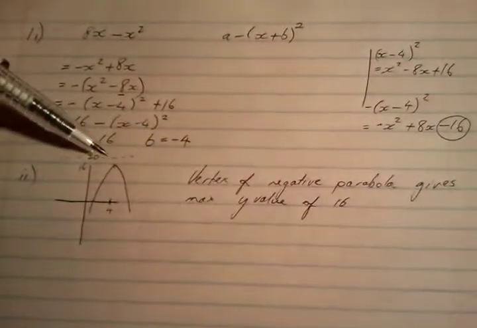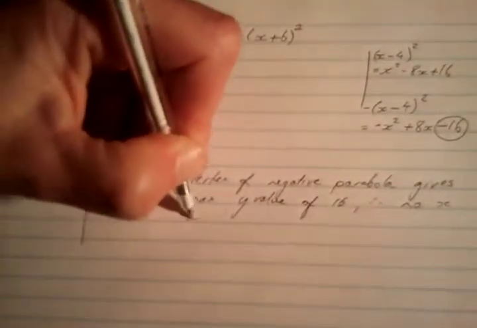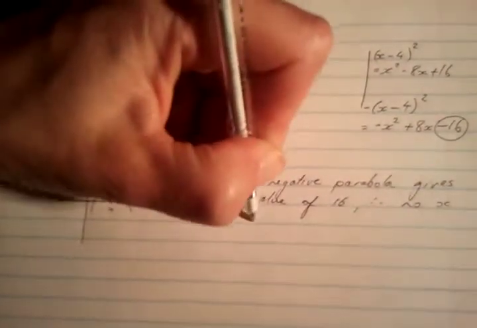So now we know there are no x values where y will be greater than 20. Therefore, no x values where y is greater than or equal to 20.